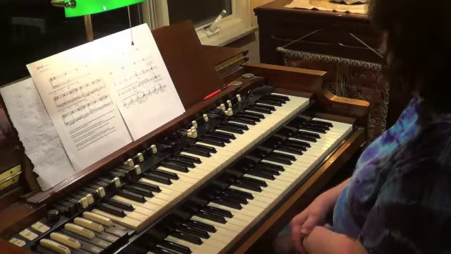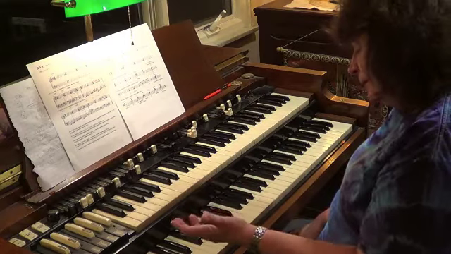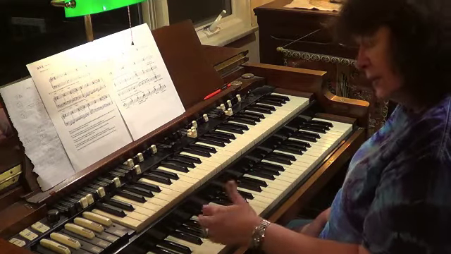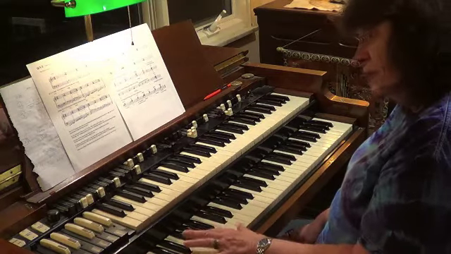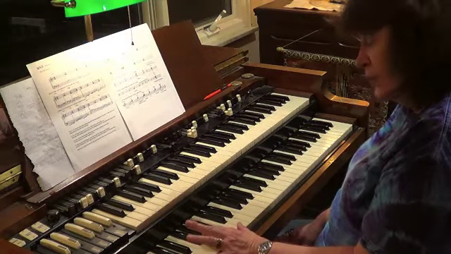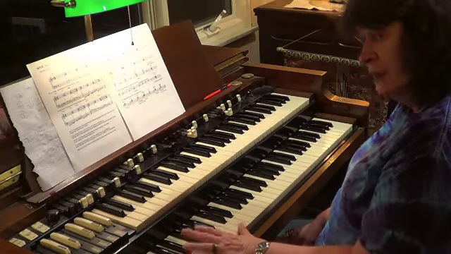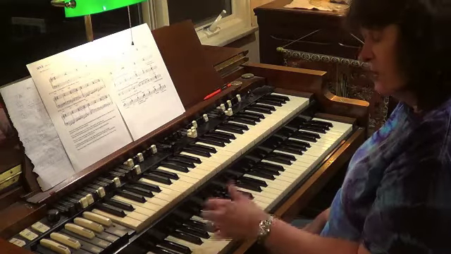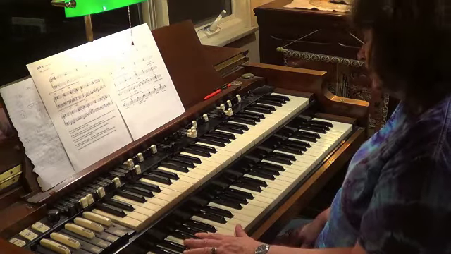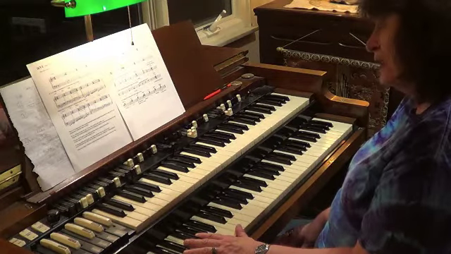Since I came more from a piano background before I played organ in a jazz context, I know that the way Jimmy rides the bass is more like this, but I ride the bass more like this. It's just easier for me, so that might be a difference that you notice. But let's try it and see how this goes.